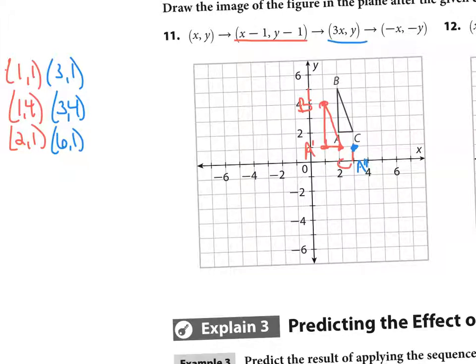B is at 3, 4, B double prime, and C is at 6, 1. And we can see that that is a non-rigid motion. It changed this shape by 3 in the horizontal, and if we look here, the distance between A and C was 1, and now the distance between A and C is 3.